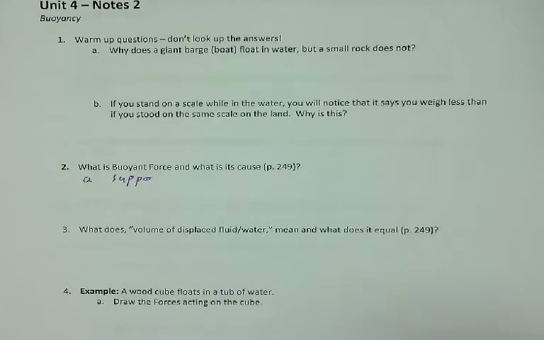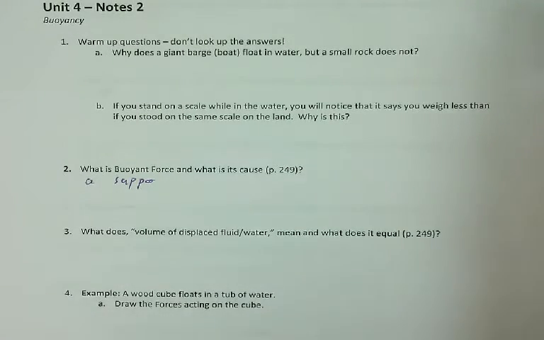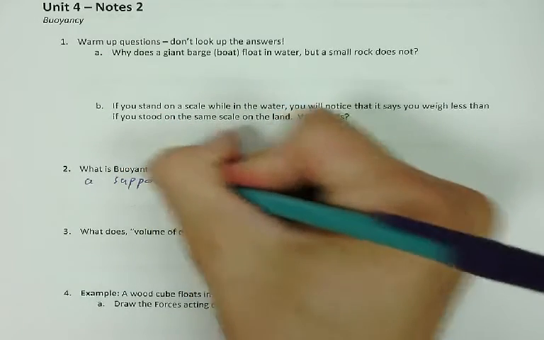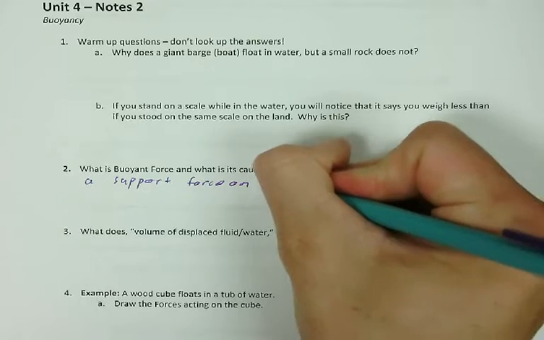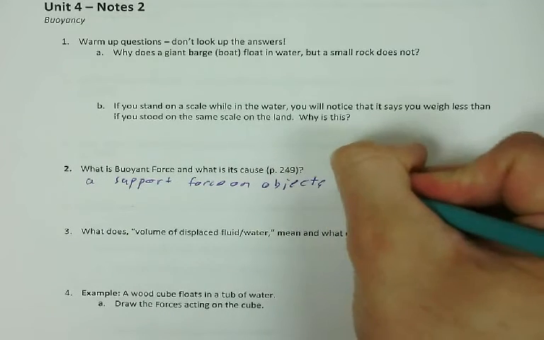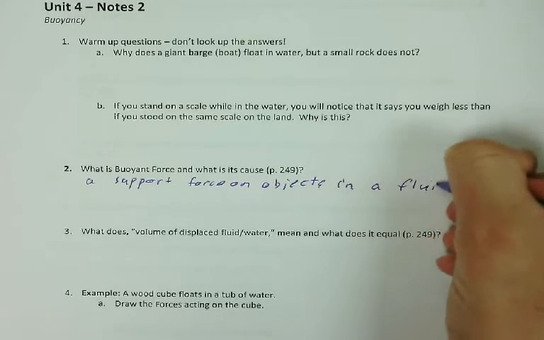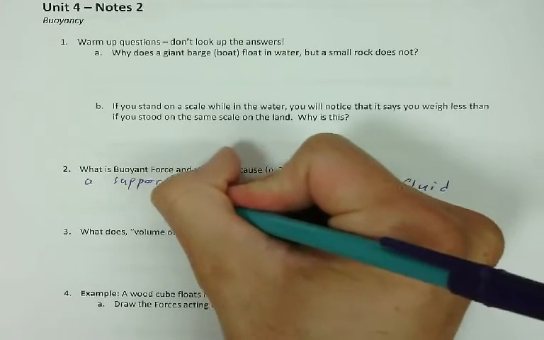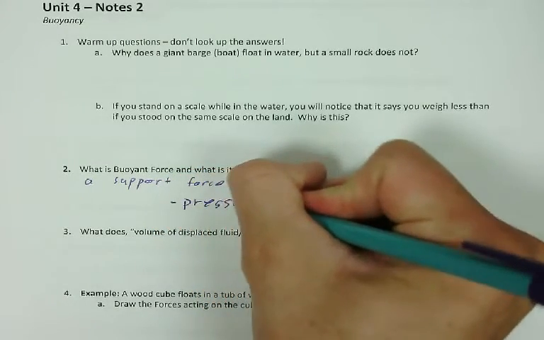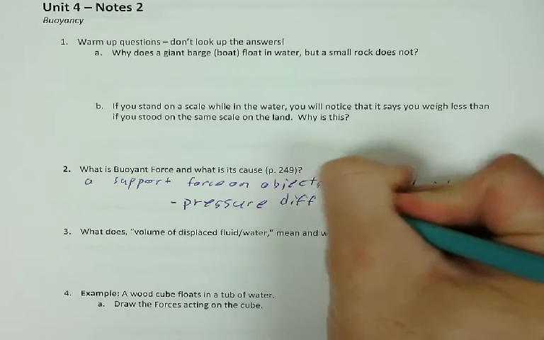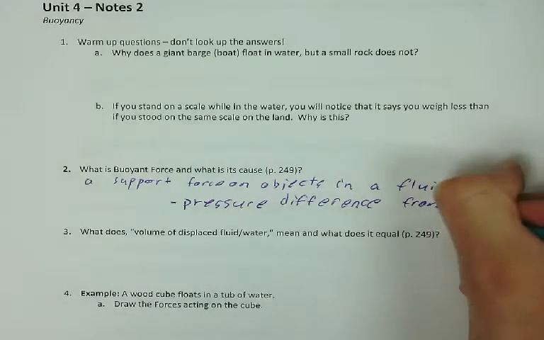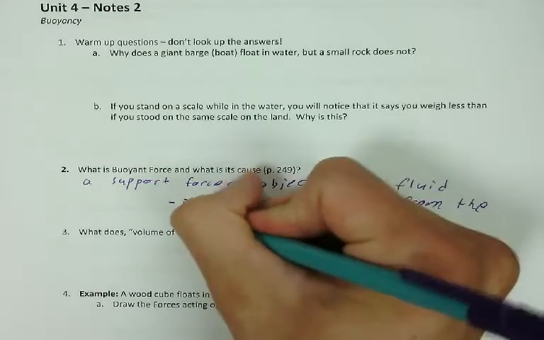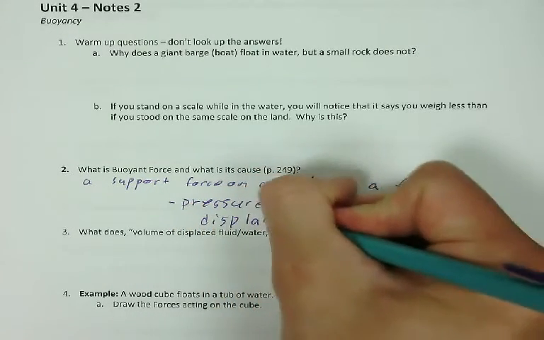Number 2, what is buoyant force and what is its cause? It's a support force for objects that are in a fluid, and it's caused by a pressure difference from the displaced fluid.